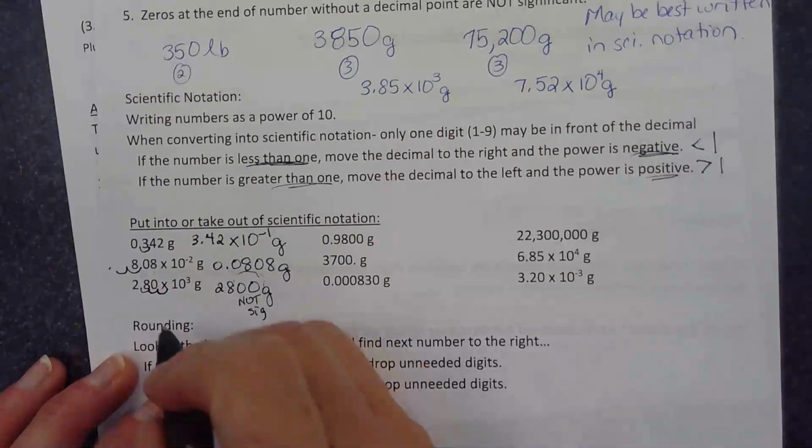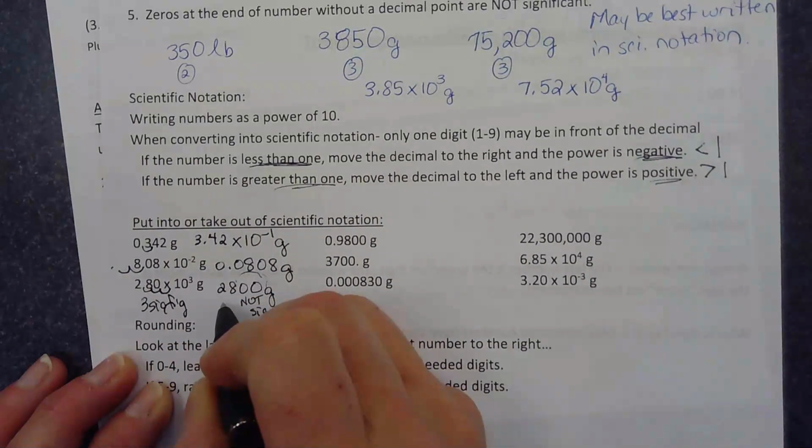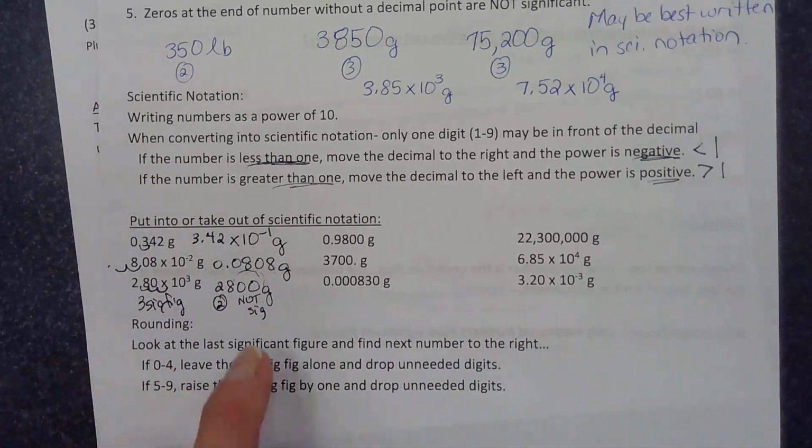So I'm going to make a note. This has 3 sig figs. This one only has 2 because those zeros are not significant. So we are doing what I've said to, taking it into or out of scientific notation, but really we messed up significant figures by doing that. All right, look at the next one.